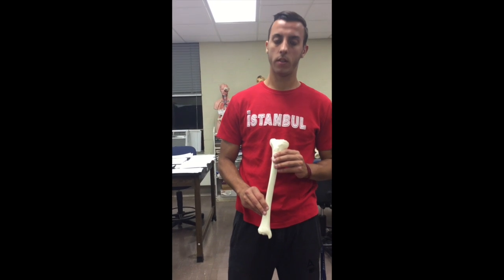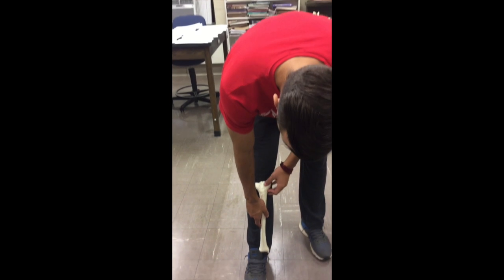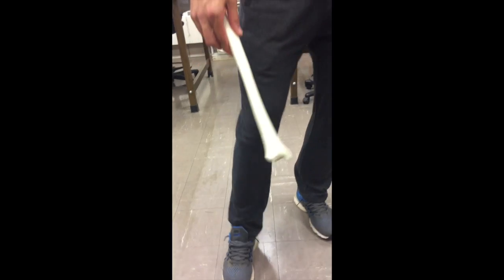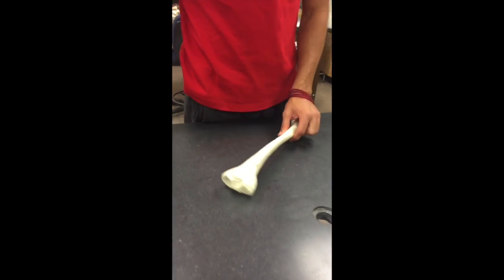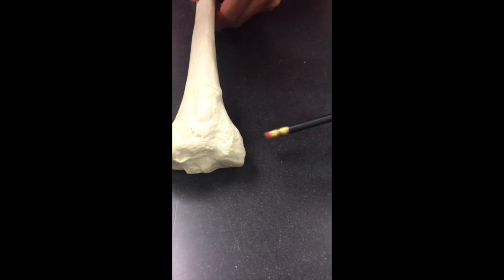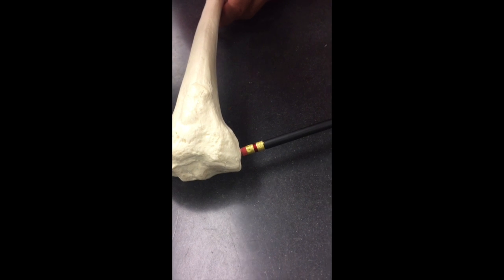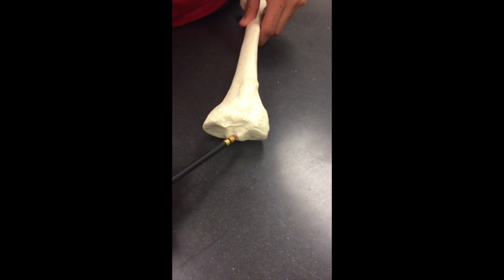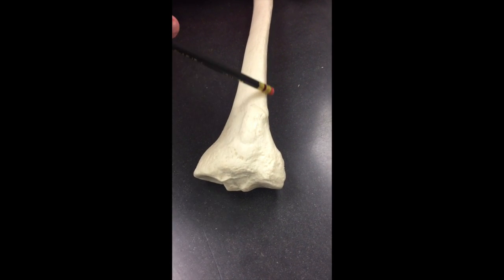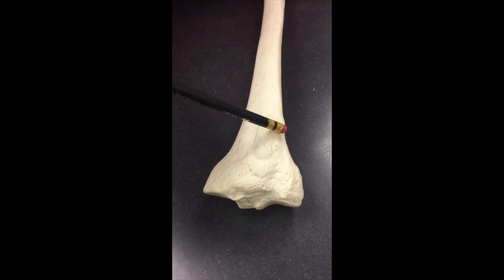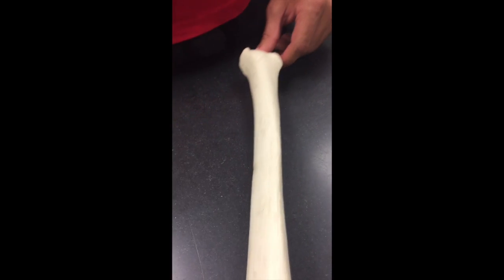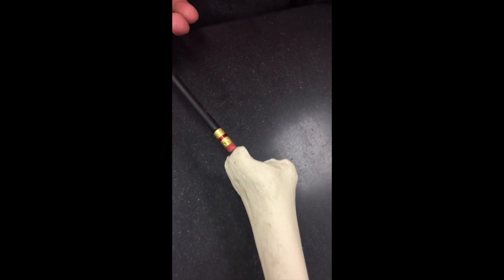Here we have a left tibia. It's located in this part in our body. Here we have medial condyle, lateral condyle, intercondylar eminence, tibial tuberosity, anterior crest, and medial malleolus.